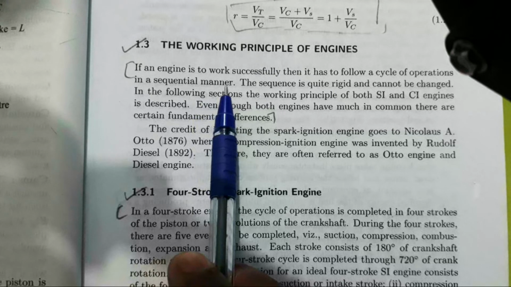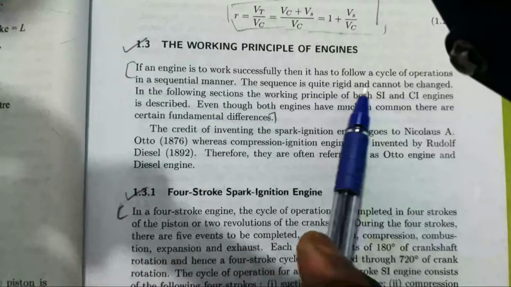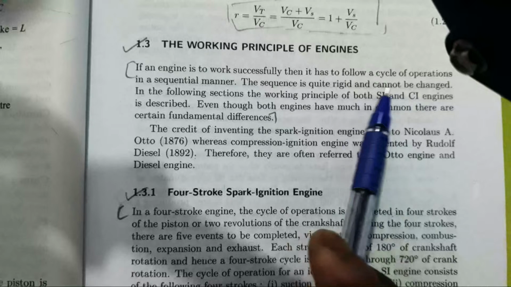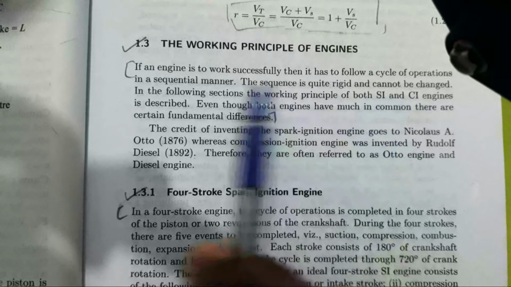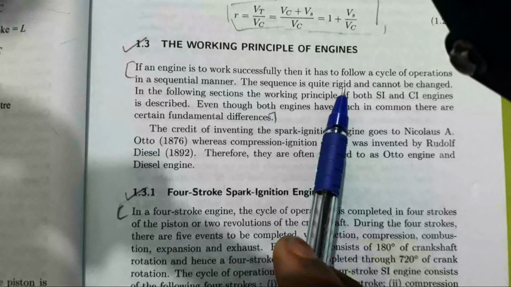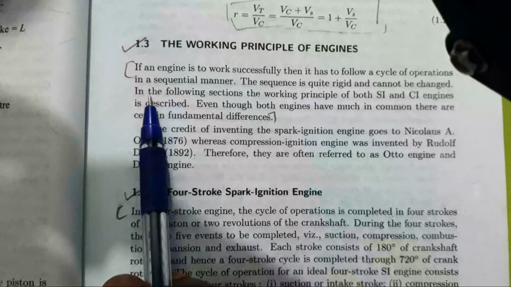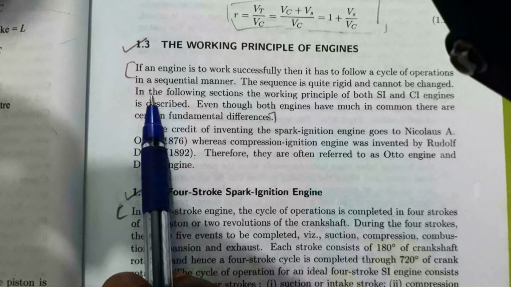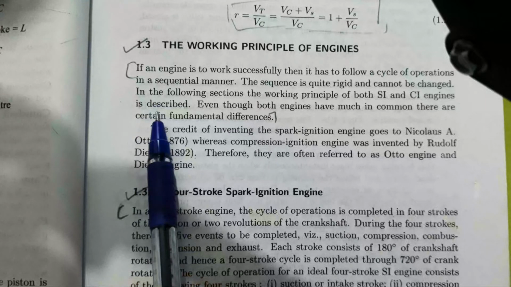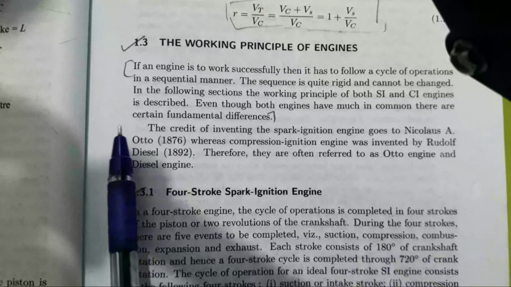The sequence is quite rigid and cannot be changed. In the following section, the working principle of both SI and CI engines is described. Though both engines have much in common, there are certain fundamental differences.